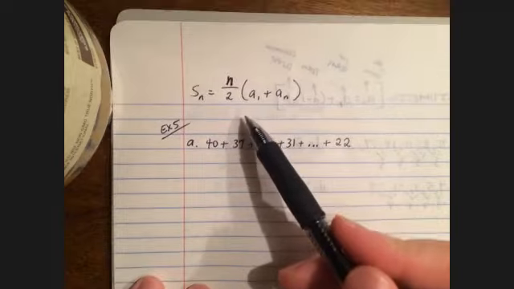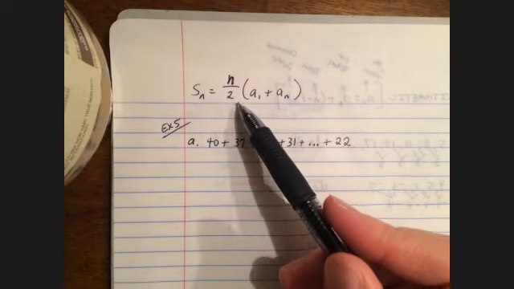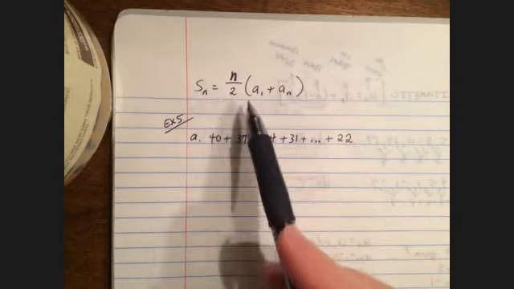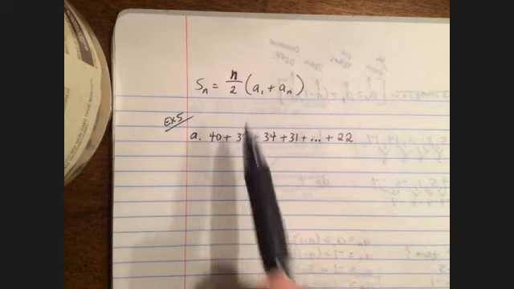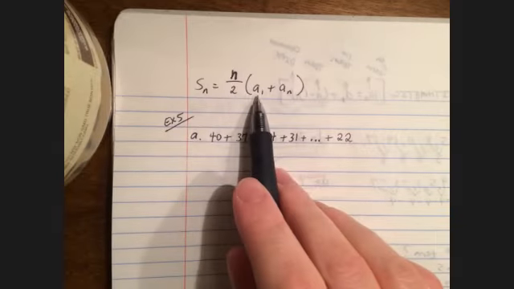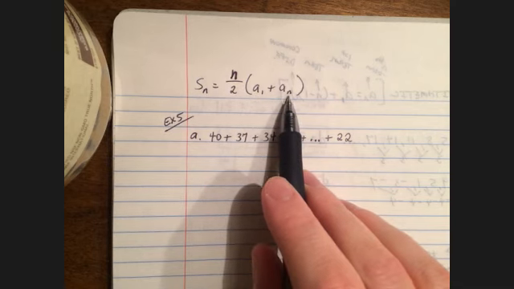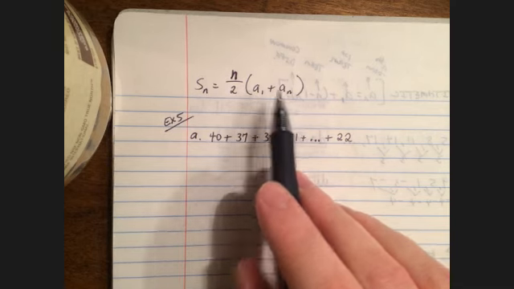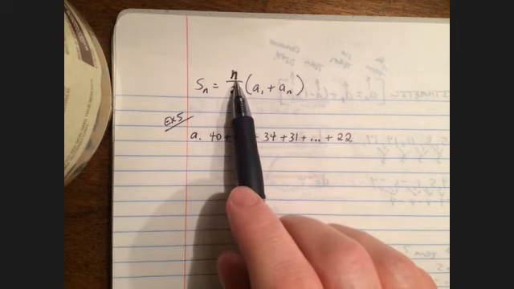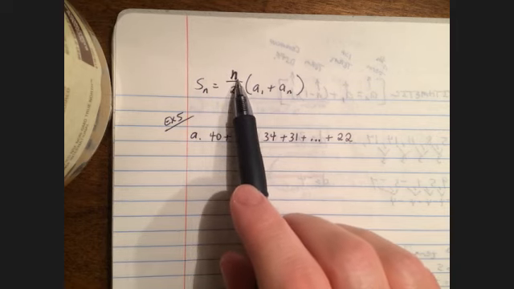The formula for a finite sum of an arithmetic series, you can see in your notes, is given right here, where a sub 1 is still our first term in our series, a sub n is our last term in the series, and n just represents the number of terms in our series.